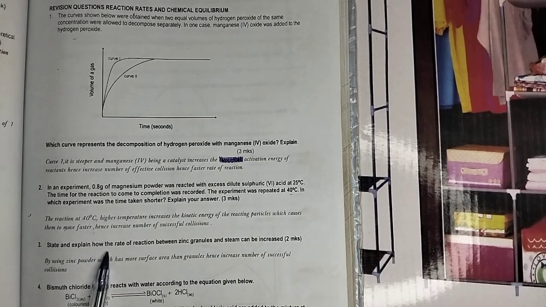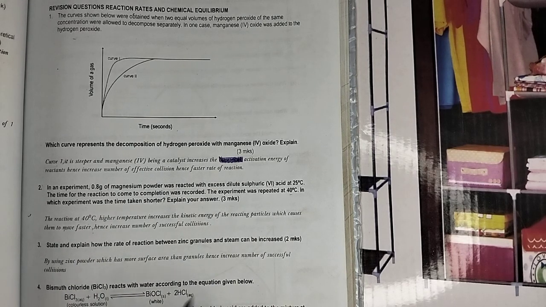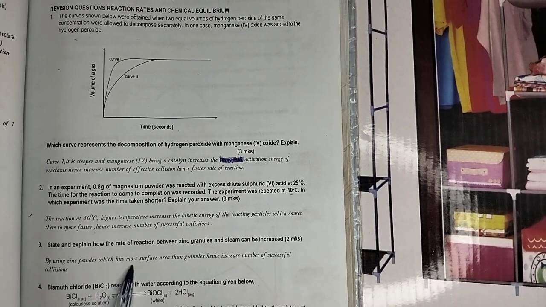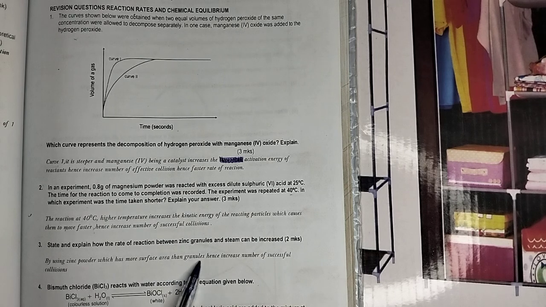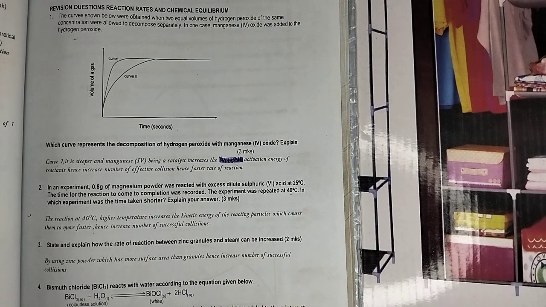The rate can be increased by using zinc powder, which has more surface area than granules, hence increasing the number of successful collisions. So here the question is testing one factor affecting the rate of the reaction, which is surface area.